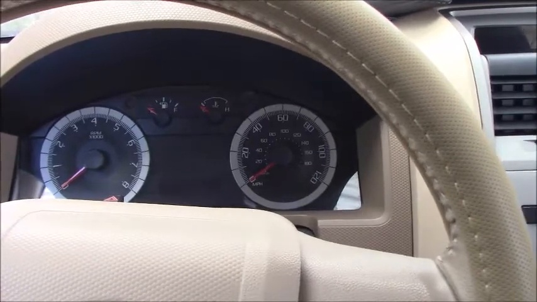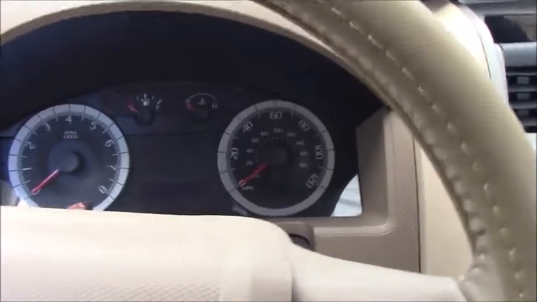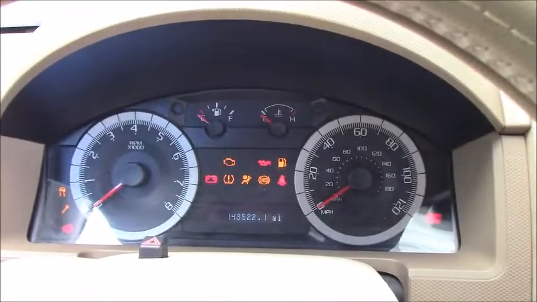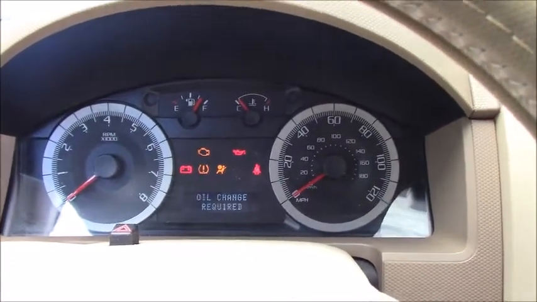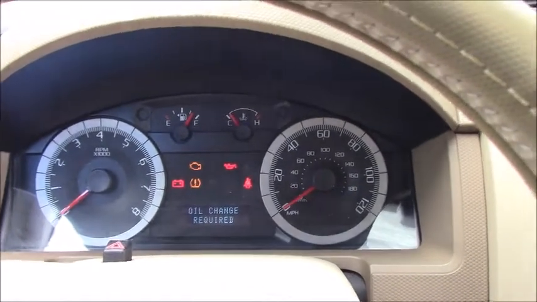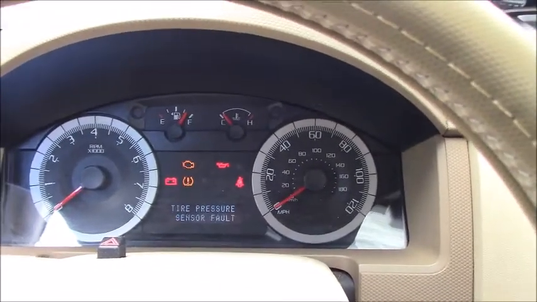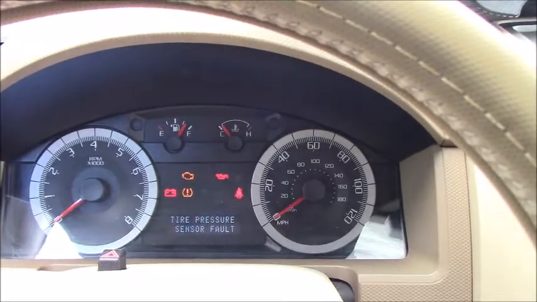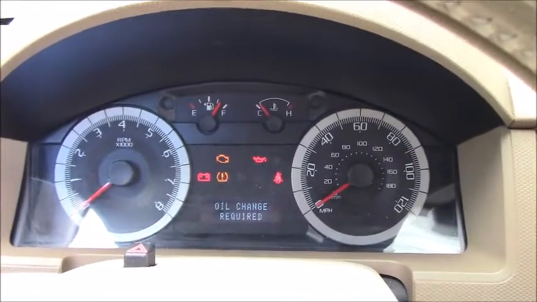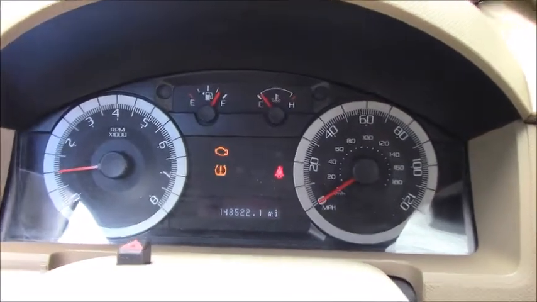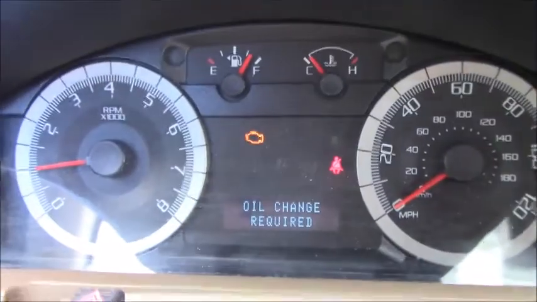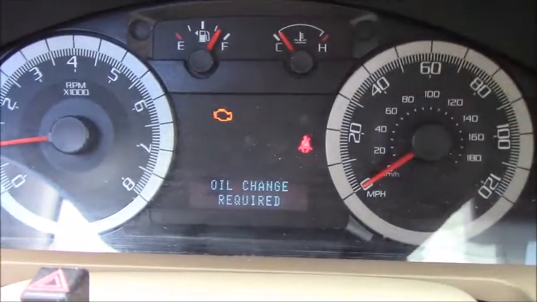So anyway, as you can see, he also said the check engine light came on. I want to confirm the customer's complaint: did the check engine light come on or not? We have to start the engine. As you can see, the engine is running right now, and the check engine light appears right there.